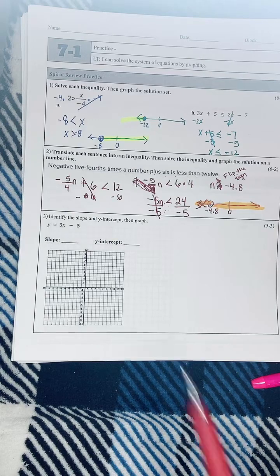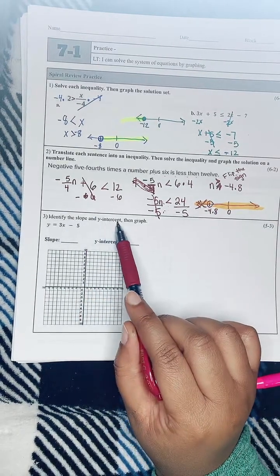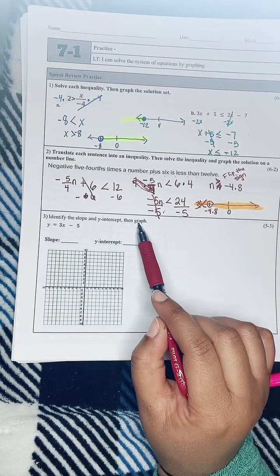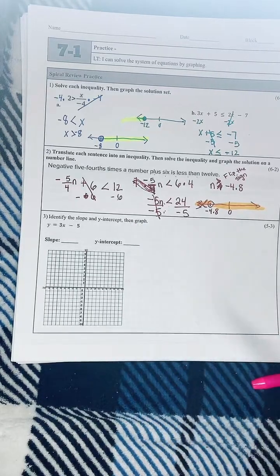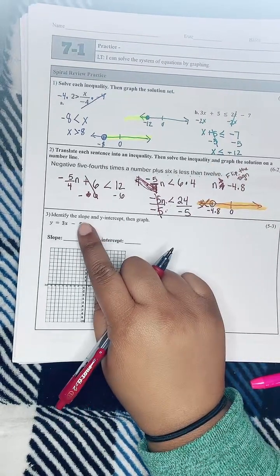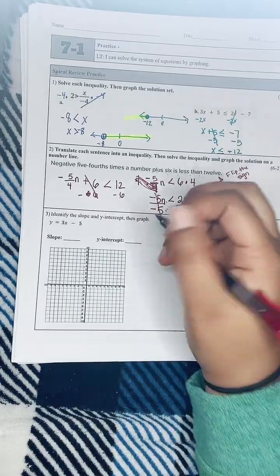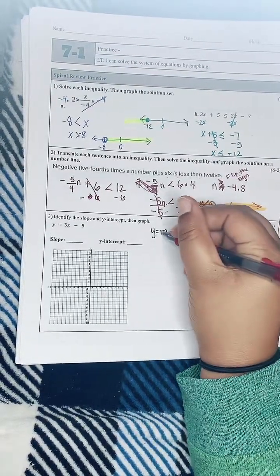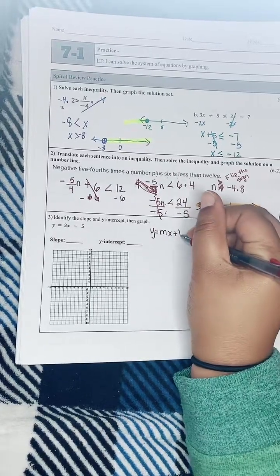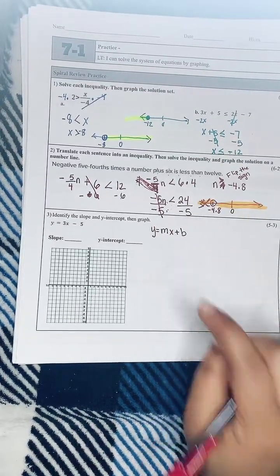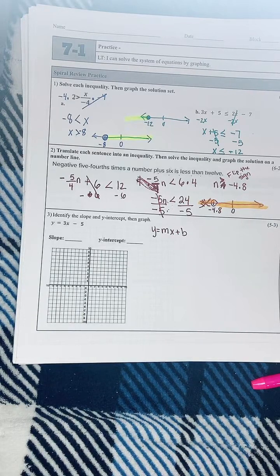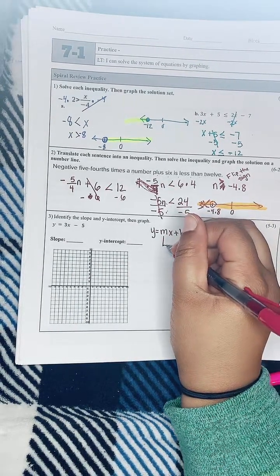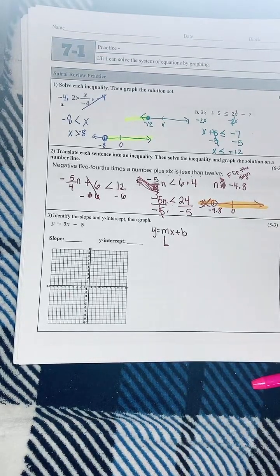So let's look at 3. Identify the slope and the y-intercept, then graph. In order for you to identify the slope and the y-intercept, I'm hoping that your teacher said something about this. y equals mx plus b. Now, what does the m stand for? Can anybody put that in the chat? What does the m stand for?